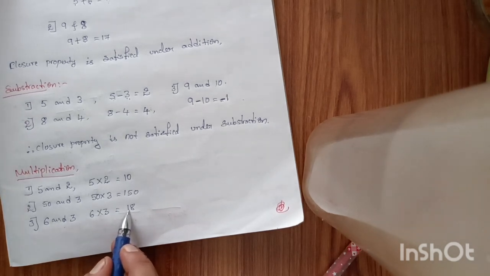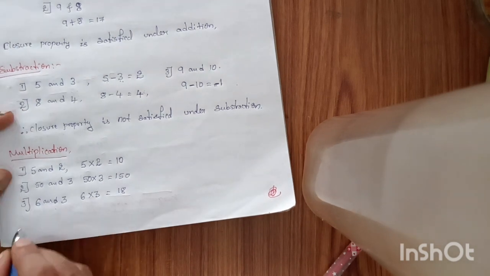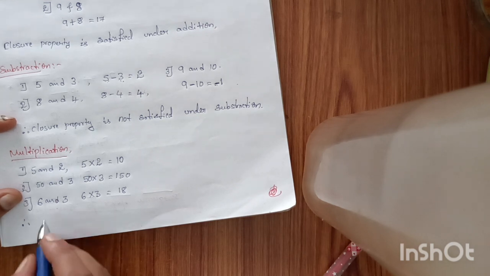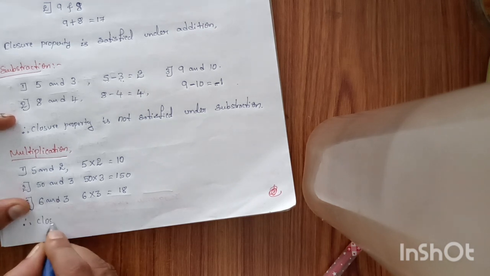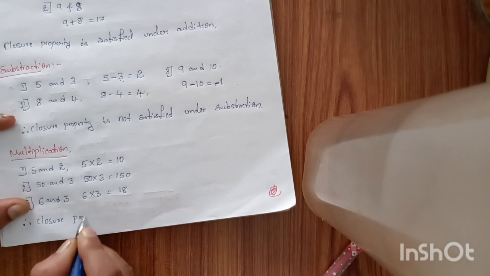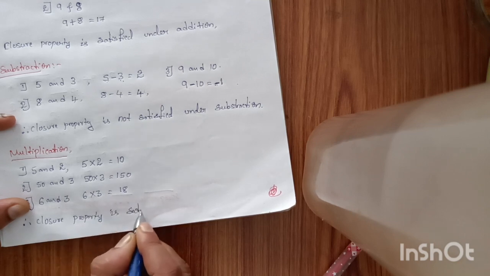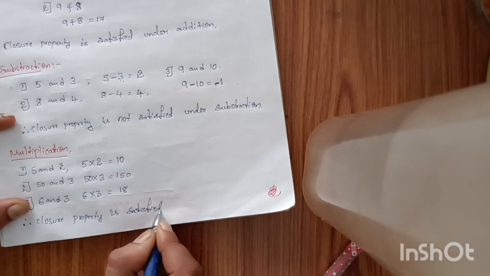Then what conclusion do we give here? Therefore closure property is satisfied under multiplication.